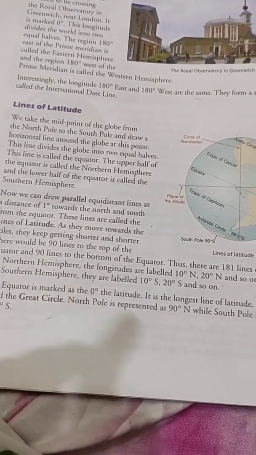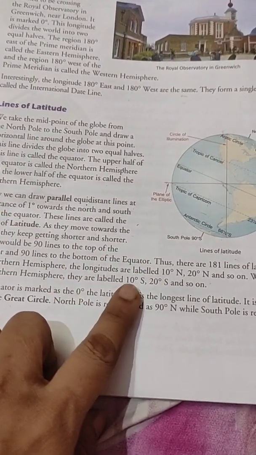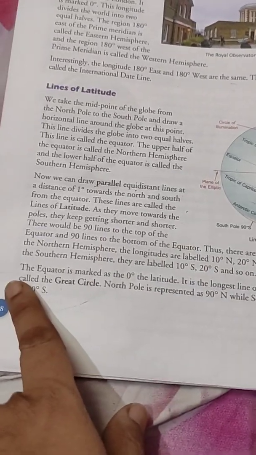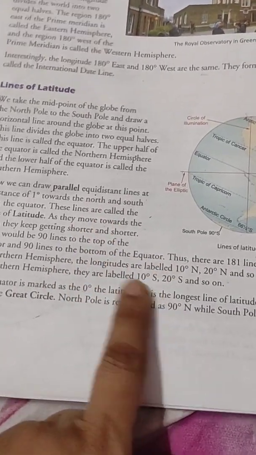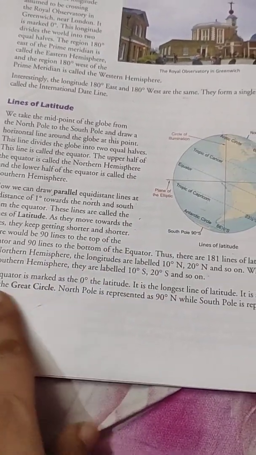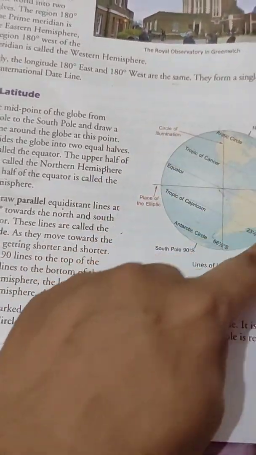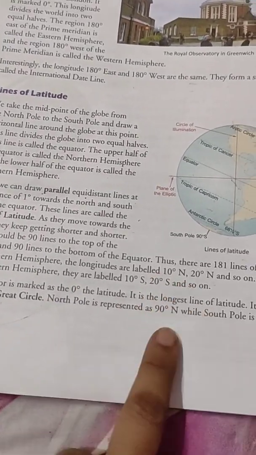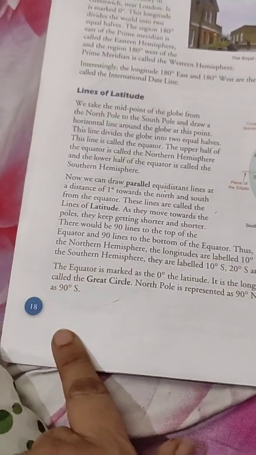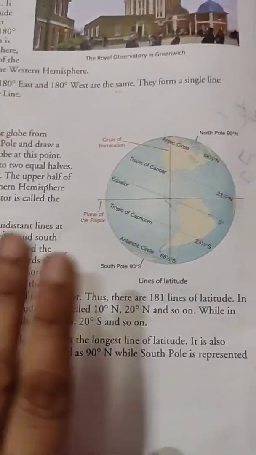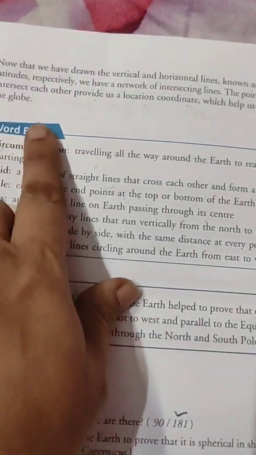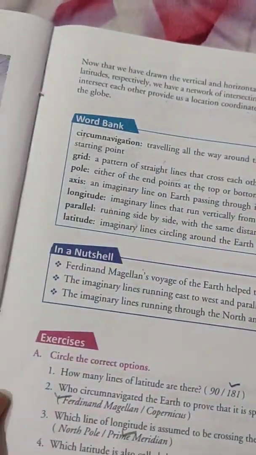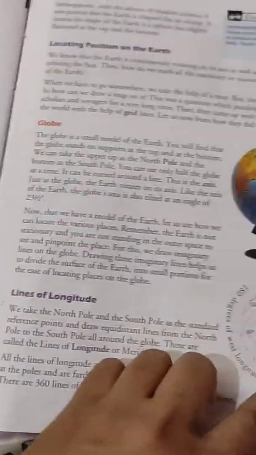In the northern hemisphere, the latitudes are labeled 10 degree north, 20 degree north and so on, while in the southern hemisphere they are labeled 10 degree south, 20 degree south, like that. The equator is marked as 0 degree latitude. It is the longest line, that is why it is called the Great Circle. The North Pole is represented as 90 degree north, while the South Pole is represented as 90 degree south. Now we have drawn the vertical and horizontal lines. This is the horizontal line, and this is the vertical line.